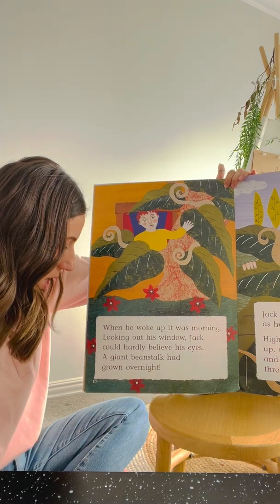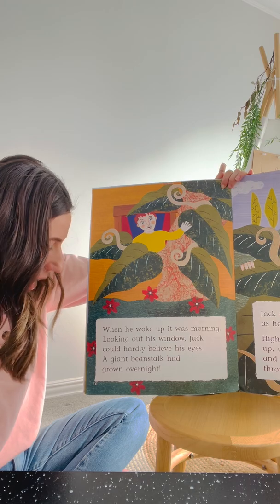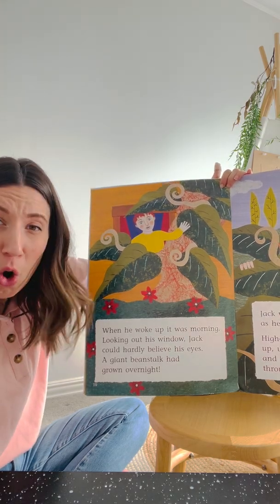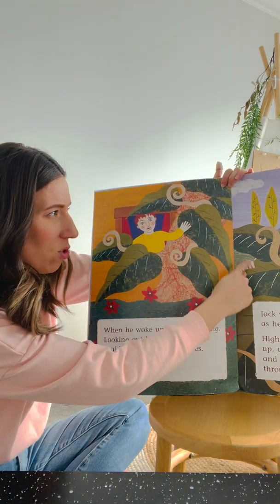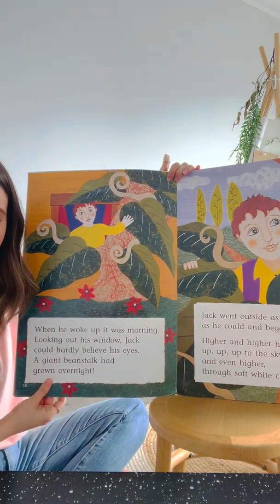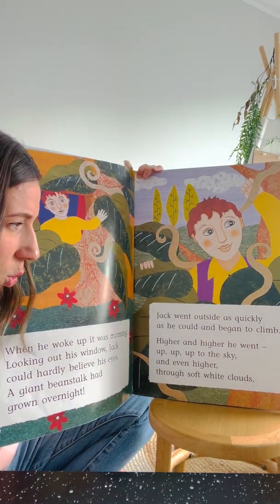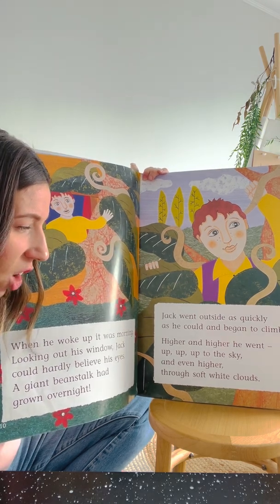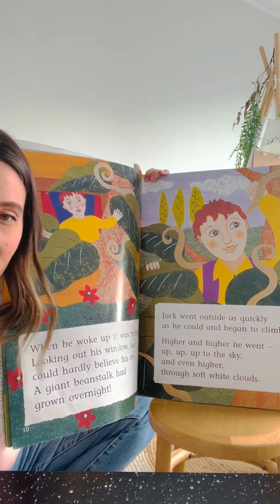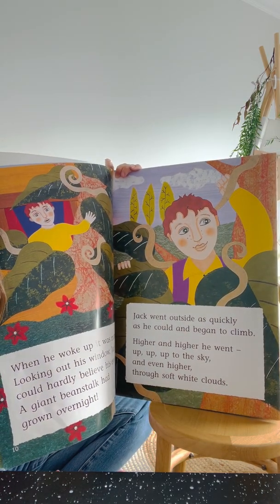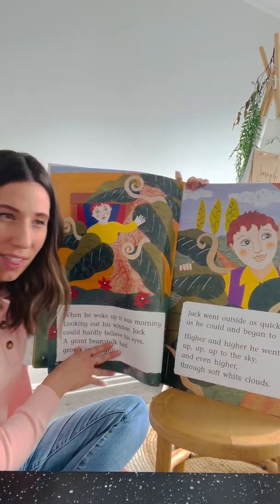When Jack woke up in the morning, he looked out his window and he couldn't believe his eyes. A giant beanstalk had grown overnight in front of his window, and you can see this big beanstalk. You have a look. It is huge. Jack went outside as quickly as he could and began to climb. Higher and higher he went, up to the sky, and even higher through the clouds. Wow. This is a huge, big beanstalk that's green. I wonder what is at the top.